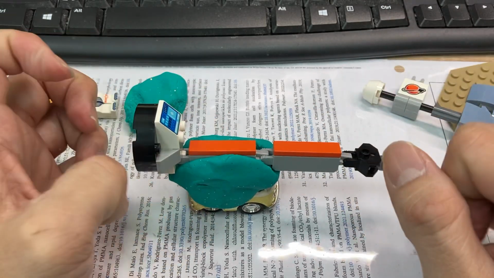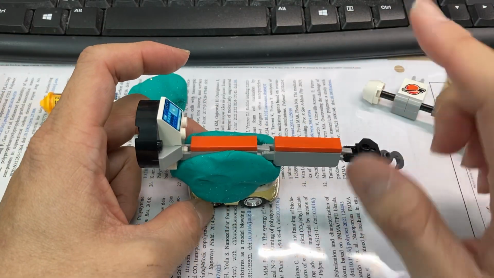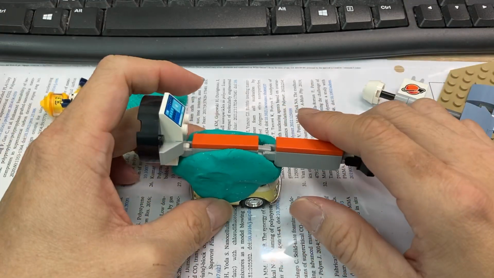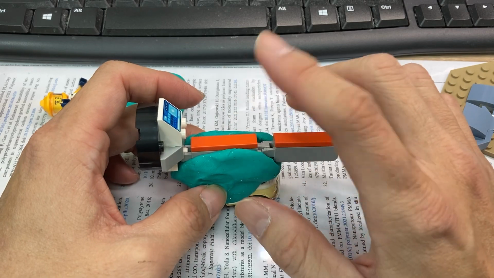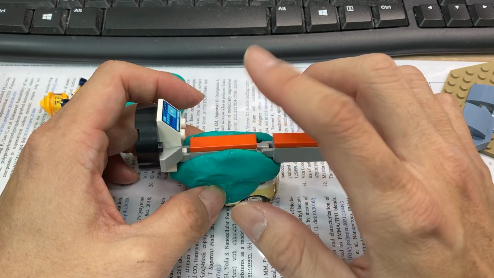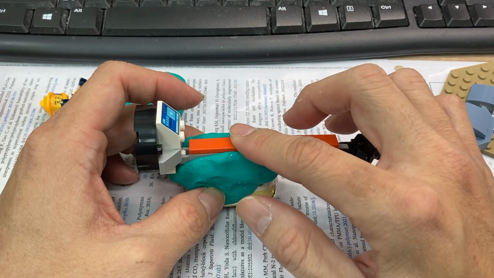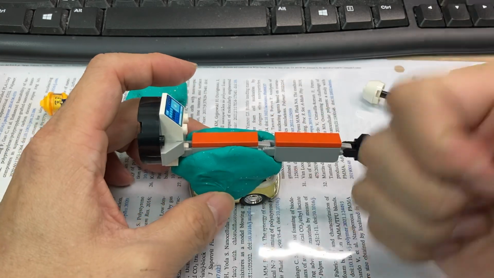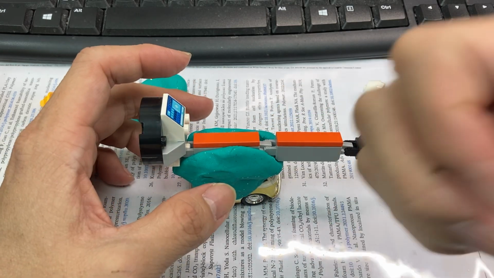The only restriction is the translational motion vertically. No vertical translational motion. So the only reaction force from the roller support is, how to say that, vertical force.